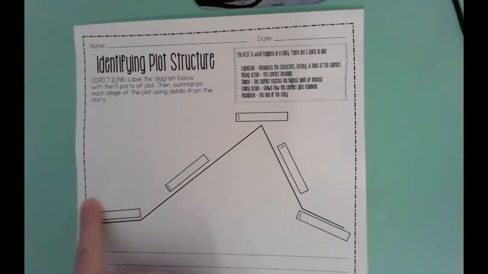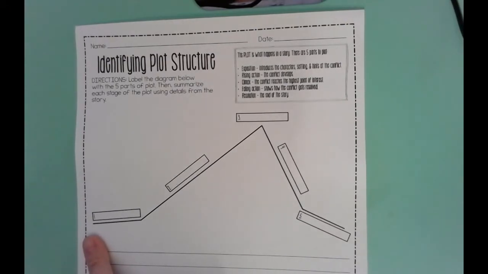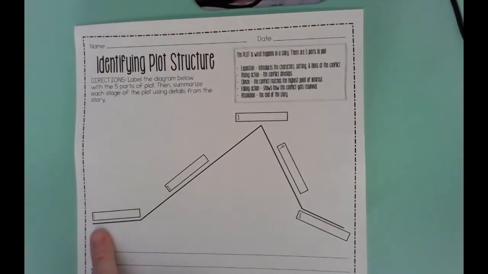We have our very beginning part, which we call the exposition. This is the part where there's not a lot happening except that we're getting to know who is in the story, where the story is, and maybe we're going to find out what the problem's going to be, or we're going to get a hint about it. But as you can see, this is just the tiniest little angle up. For the most part, there's not a lot going on here except that the reader is getting to know the basic parts of the story.